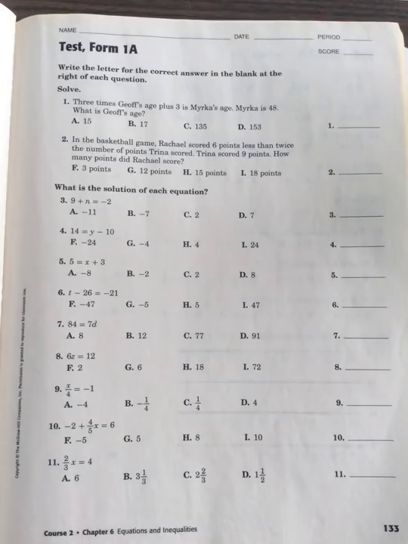Today we are going to go over our practice using me as your guide for the video. So to start off, for 1 and 2, they want you to solve the equation from the word. So number 1 is 3 times Jeff's age plus 3 is Myrica's age. Myrica is 48. What is Jeff's age?